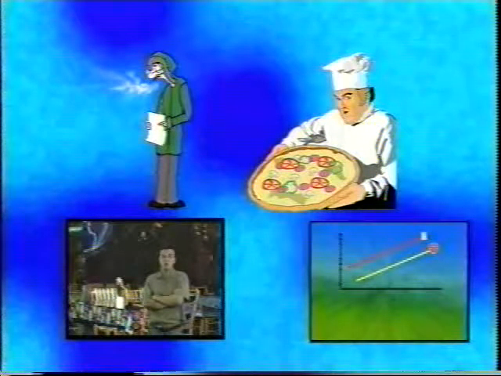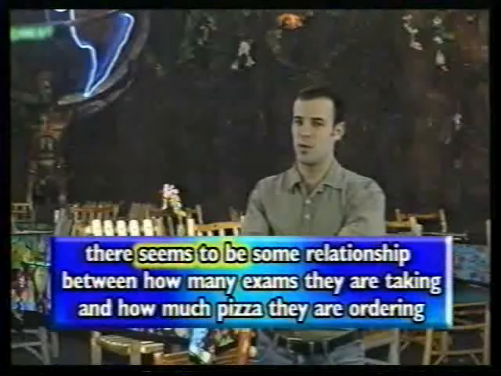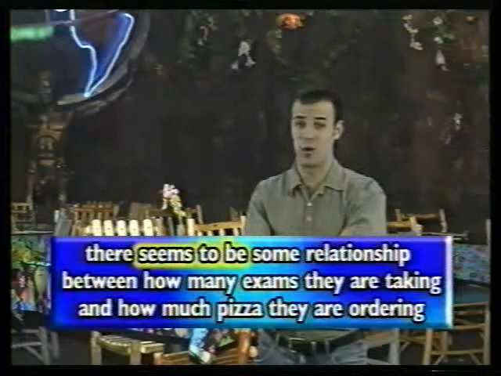study for. Professors may give more exams when it's cold, so maybe the students are just staying in and ordering pizzas because they don't want to go out in the cold. Or maybe it's just because they like sausage. Fact is, you just don't know. All you know for sure is that there seems to be some relationship between how many exams students are taking and how much pizza they're ordering.